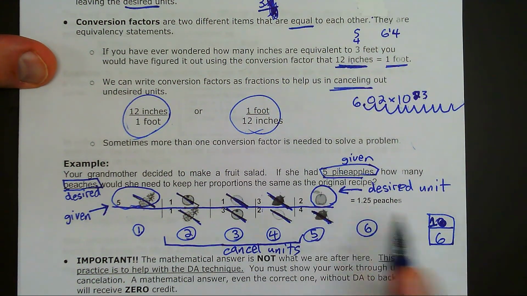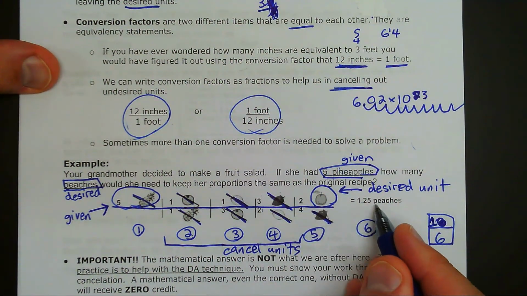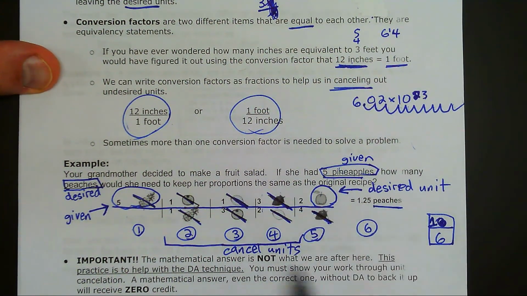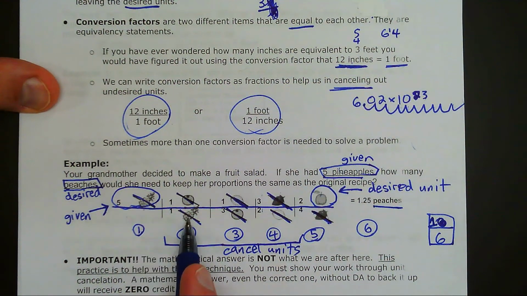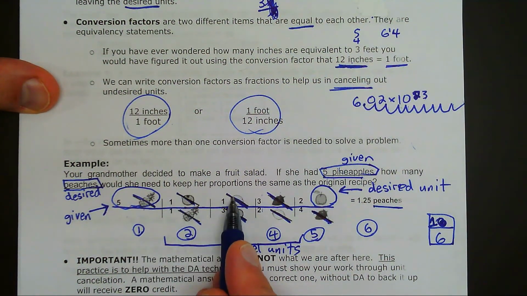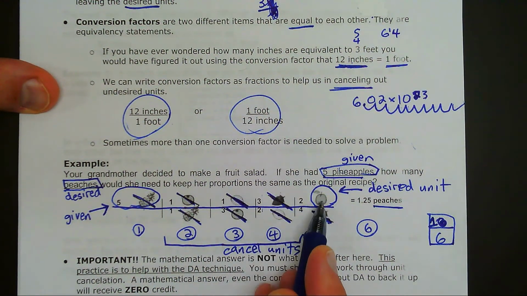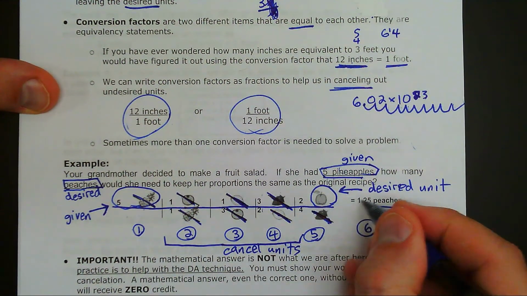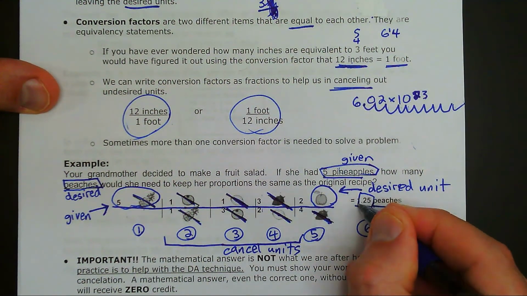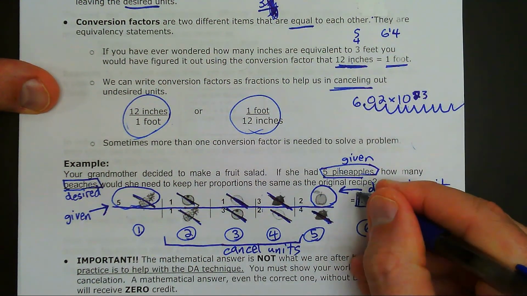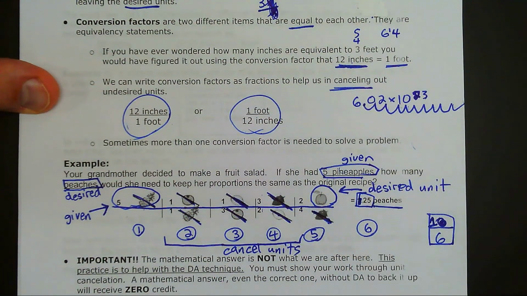Now, the math, everything cancels out to leave us with peaches. You can see the pineapples canceled, the oranges canceled, the lemons canceled, the strawberries canceled, leaving us with peaches. Now, how the heck did Grandma get this number? That's 1.25. Where's that number coming from?